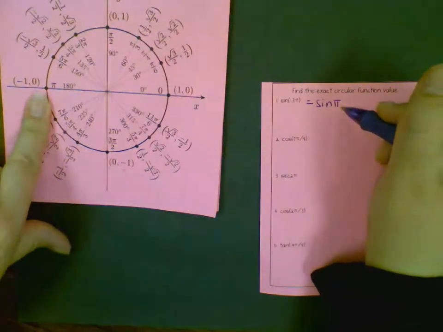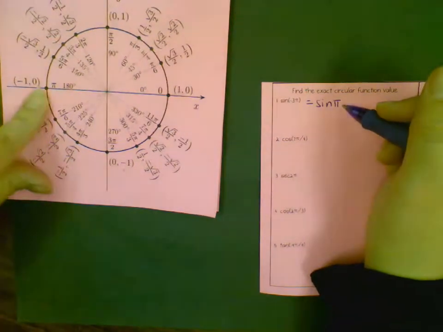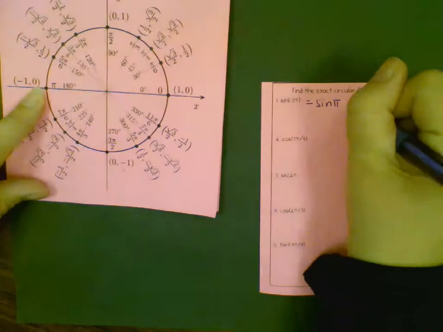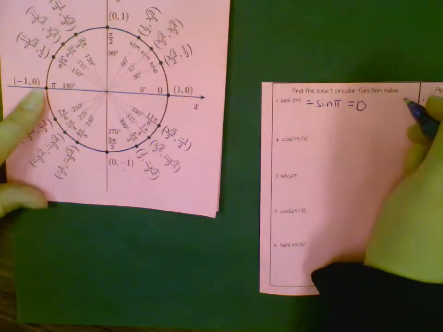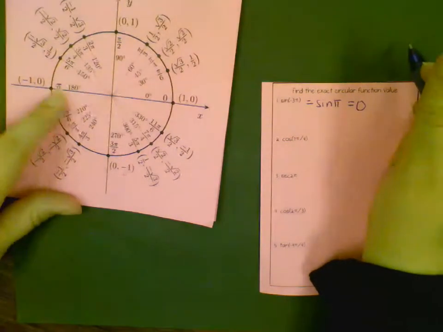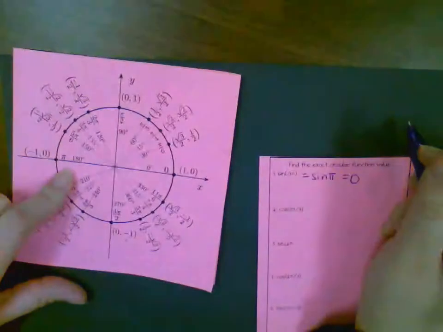Okay, so what's the sine value at pi? Well, remember the trick, sine is the y-coordinate, so that would just equal 0. Remember, pi is 180, so the sine of 180 is 0. So those are equivalent.